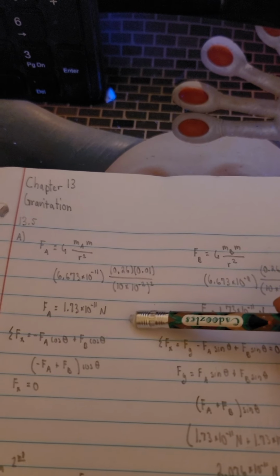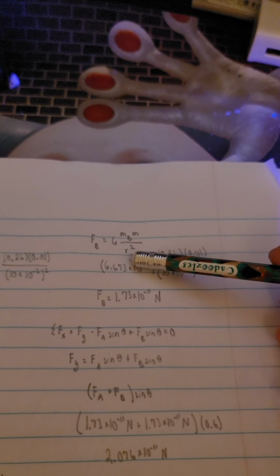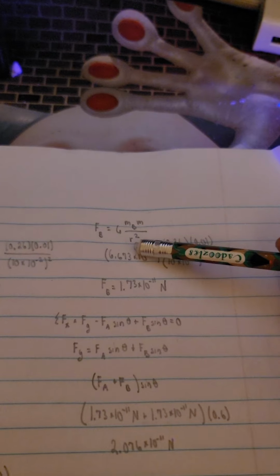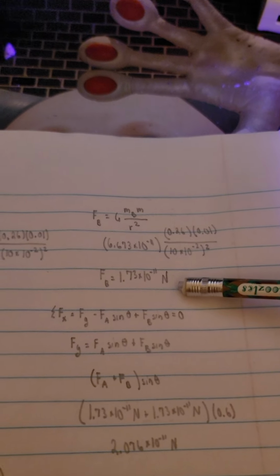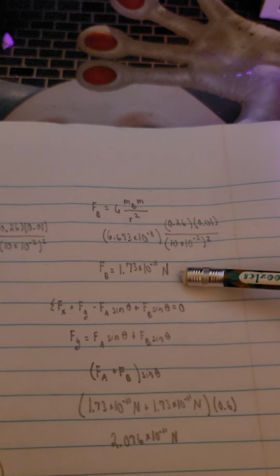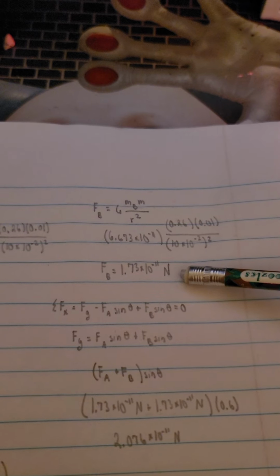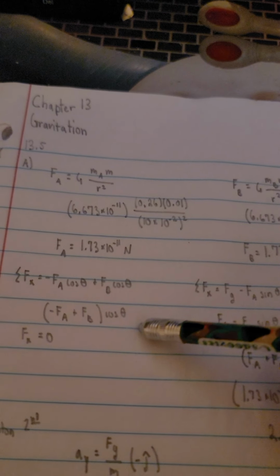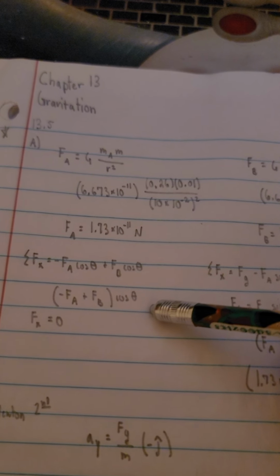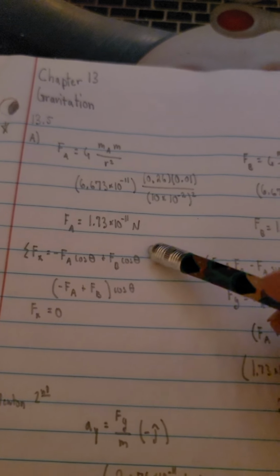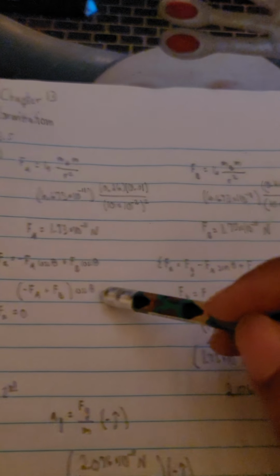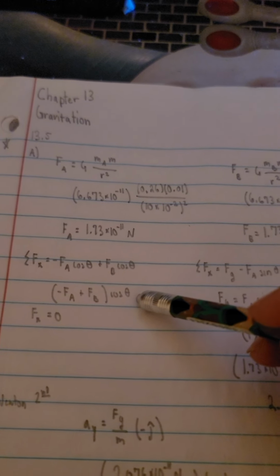And then we figure out the gravitational force of B. So we use the same Newton's gravitational equation, plug in the numbers once again, and we get the exact same force since the radius is equal and the masses are equal. And then from there we use a force equation to figure out the horizontal acceleration is actually 0, since the forces and masses are equal of the two spheres acting upon the other sphere.